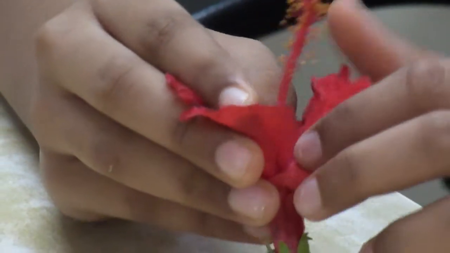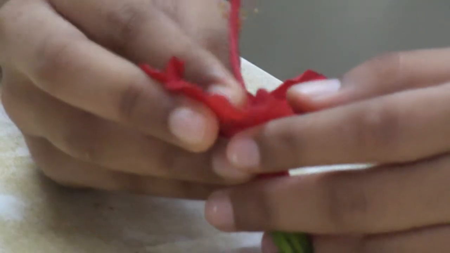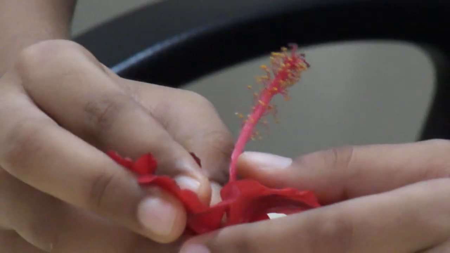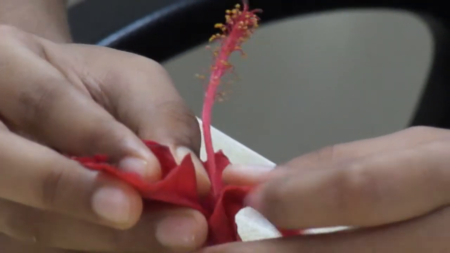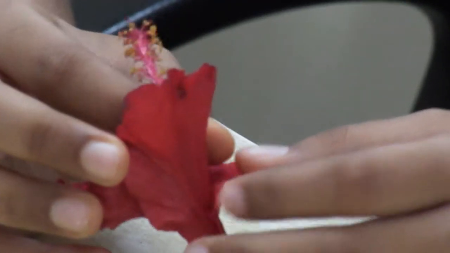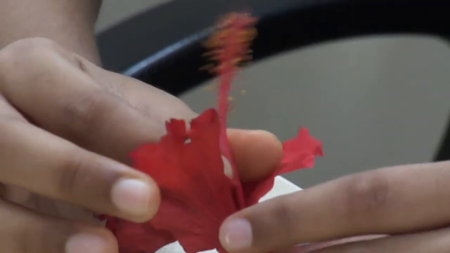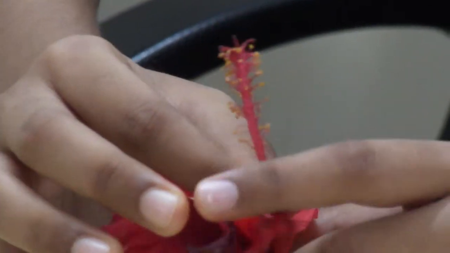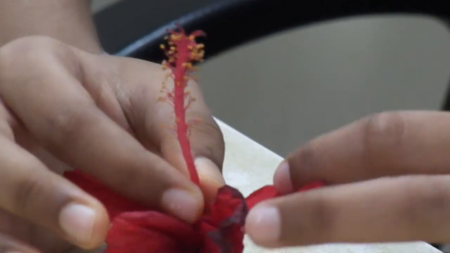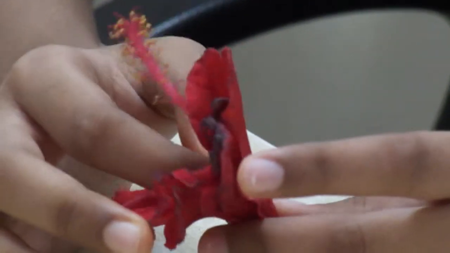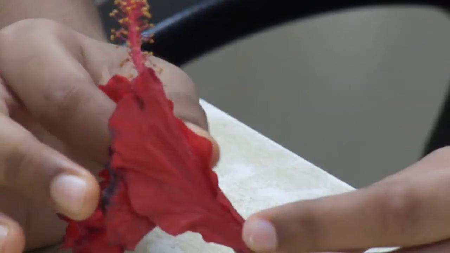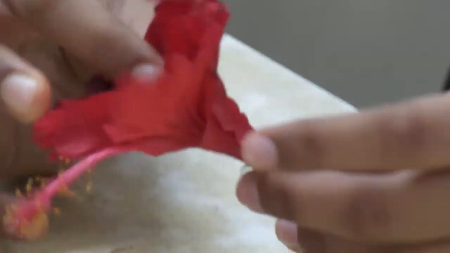Now, as we learned that the flower is the reproductive part of a plant, do you know that the flower also contains the male cells and the female cells so that it can reproduce? Now let's explore that. So now let's cut it out. Let's first remove these petals here.